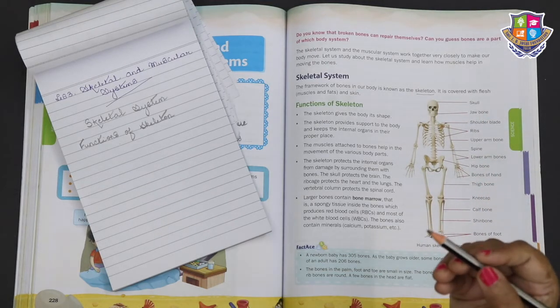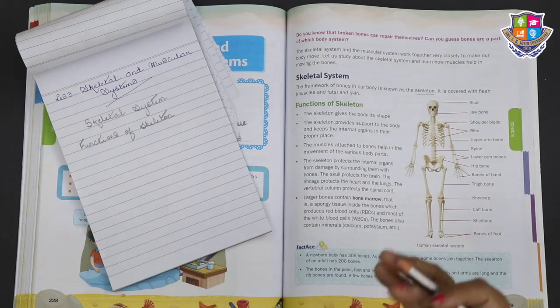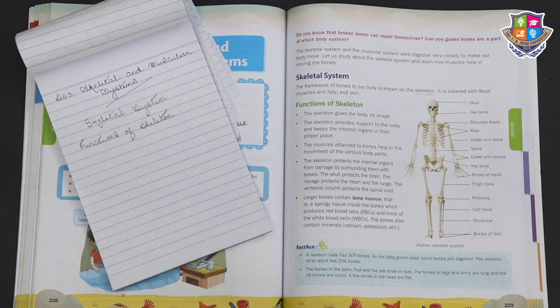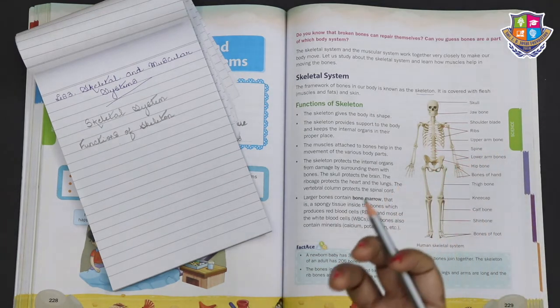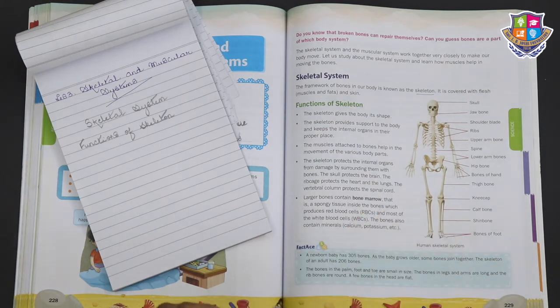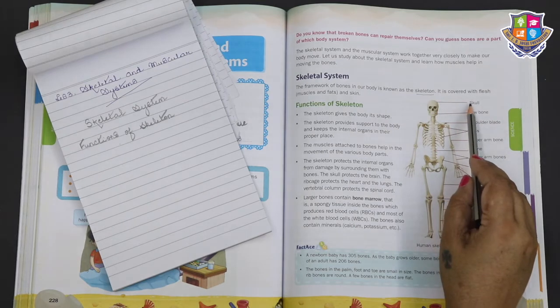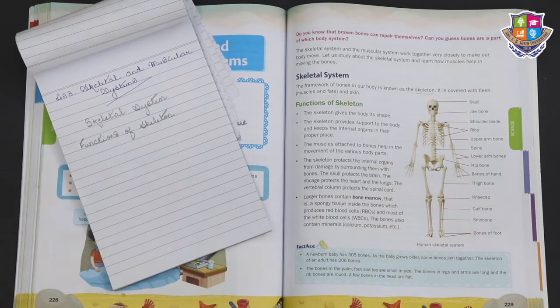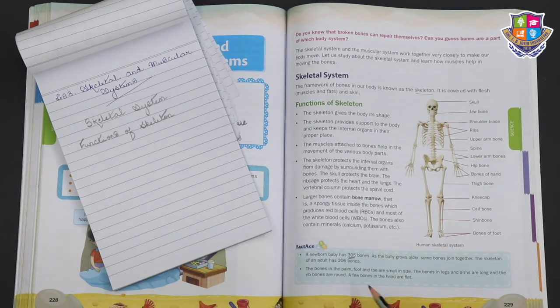Children, I want you to illustrate the human skeletal system. I want you to draw it, okay? Make a lovely sketch of it. With this, your sketches will improve, your understanding will improve, and you will be able to seep in the knowledge. It will remain intact with you, okay? And don't forget to make these pointers and write down what each pointer stands for. Fact is, a newborn baby has how many bones? 305. As the baby grows older, some bones join together.